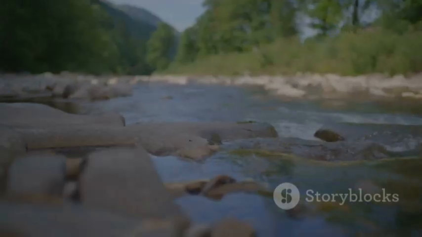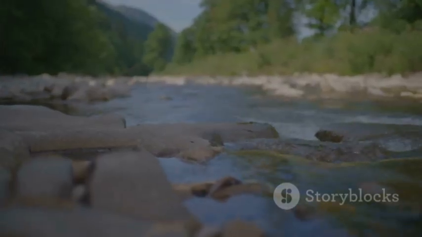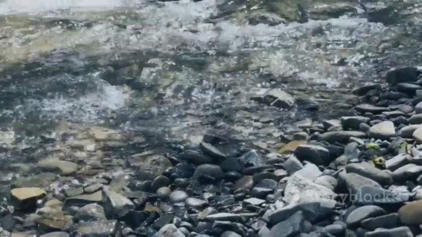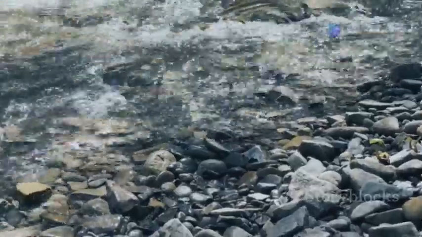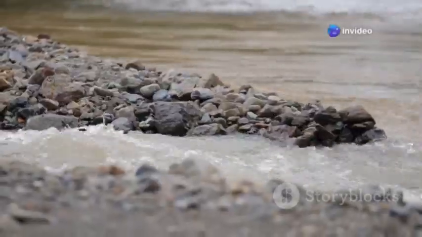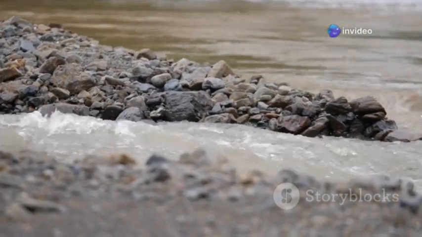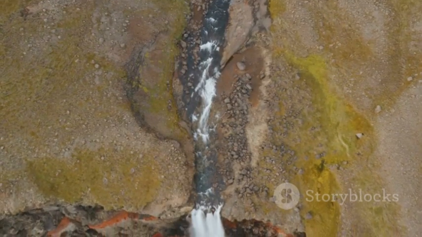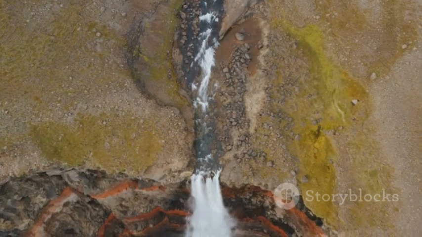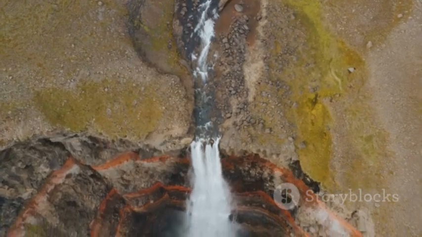The process of fluvial erosion is a gradual but persistent one. As water flows over the land, it carries with it sand, pebbles, and even boulders. These abrasive particles act like sandpaper, slowly wearing away at the riverbed and banks. Over time, this erosion can carve deep canyons, create waterfalls, and shape entire landscapes.